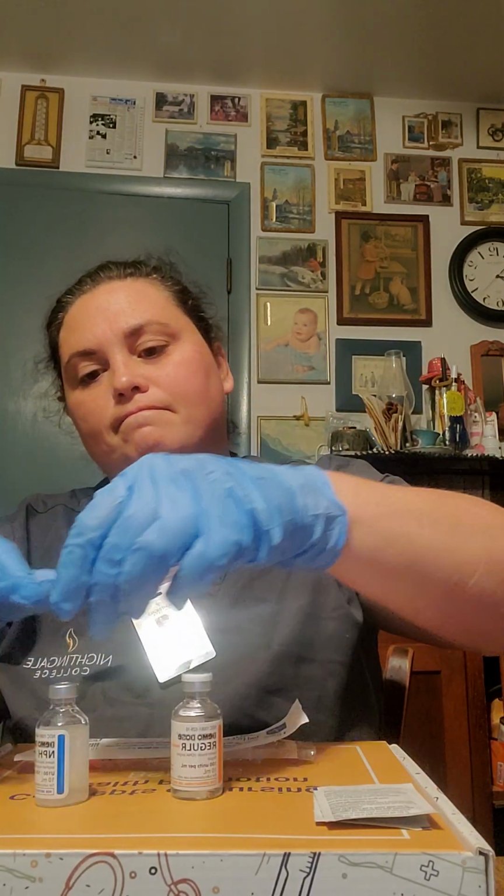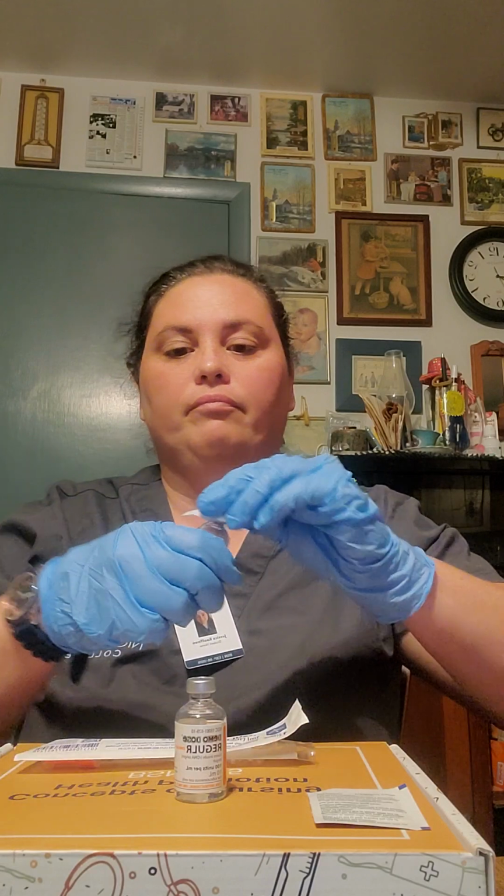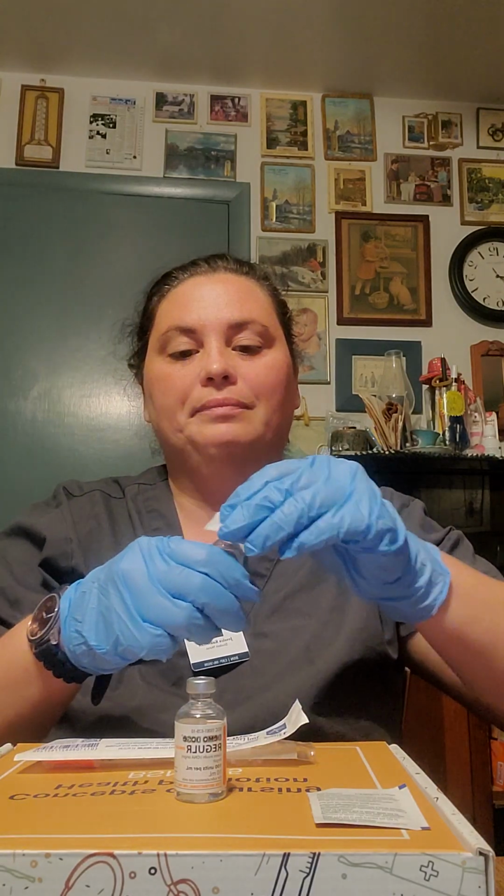Okay, so first, beginning, I am going to roll the vials. Okay, that one. Going to roll this one. Alright, I then would pop my tops. I'm going to clean with alcohol. Scrub the hub.